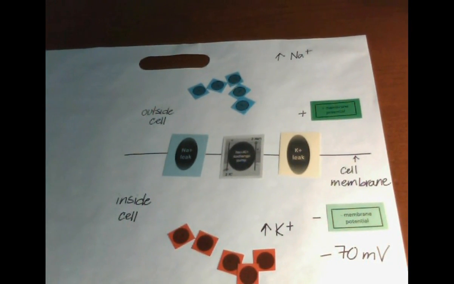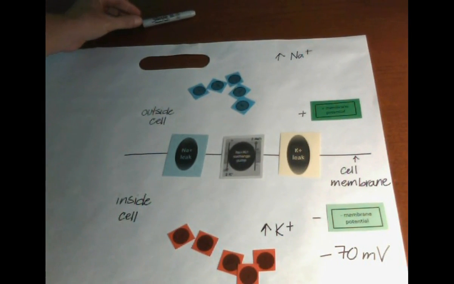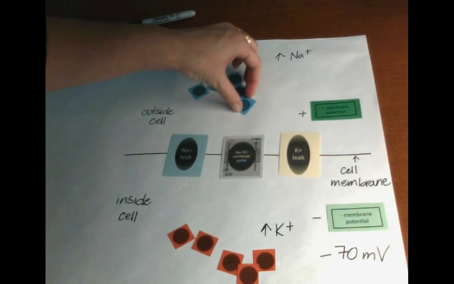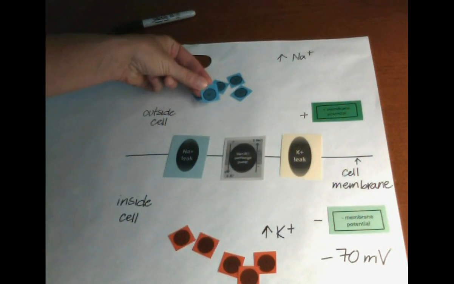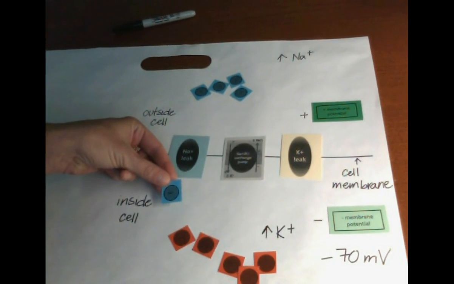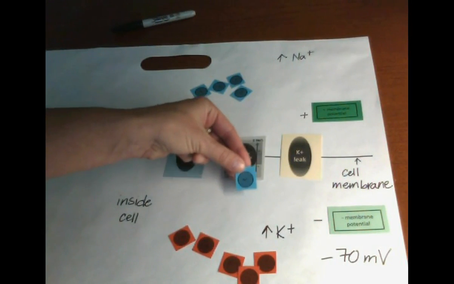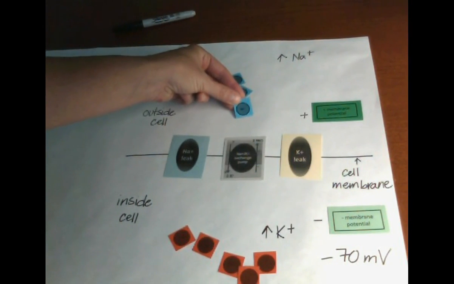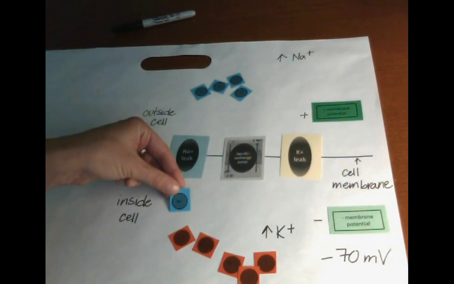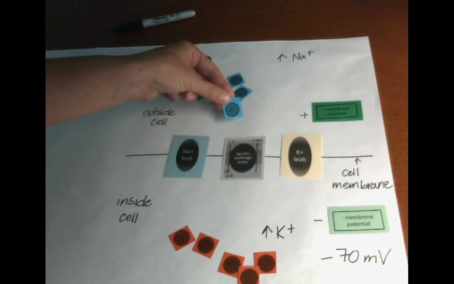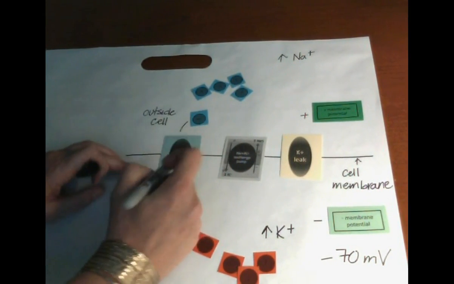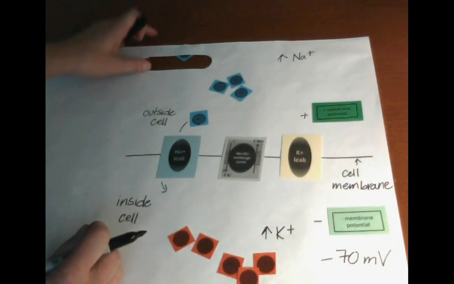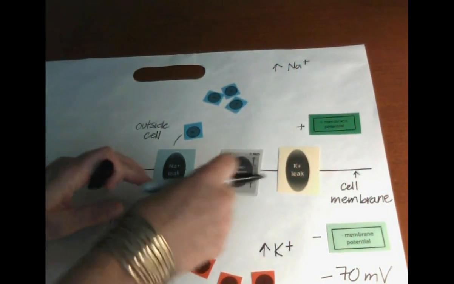Okay, so now let's show how these things move. First of all, let's start with sodium. The leak channel moves things from high to low, so sodium first moves from outside to inside. It will then be taken by the pump and moved from inside to outside. So again, it goes passively inside the cell, actively outside. So we actually have it constantly moving in a circular pattern in the cell.